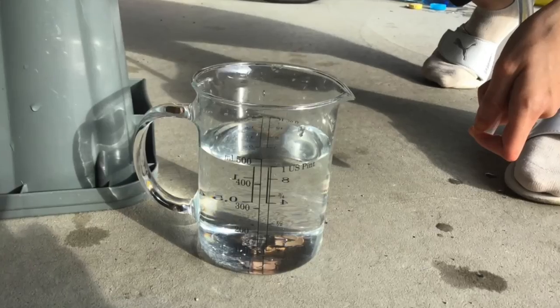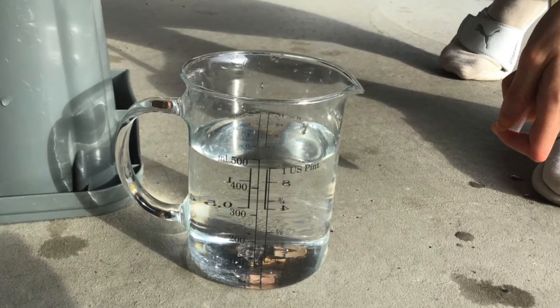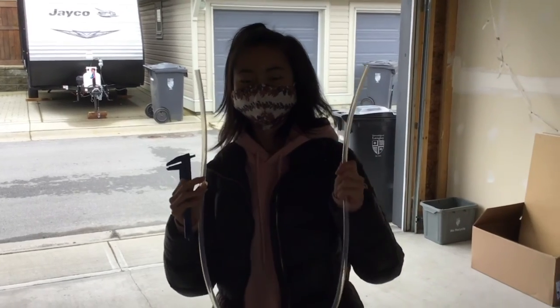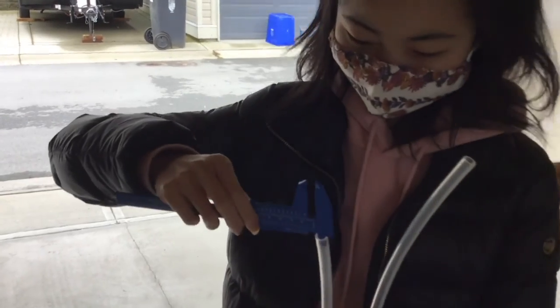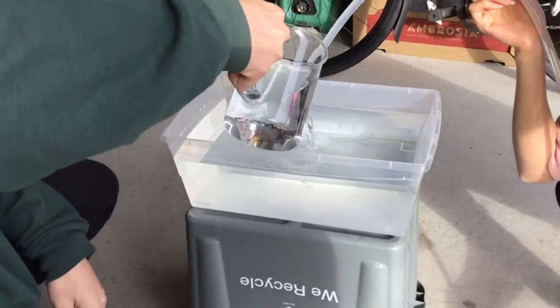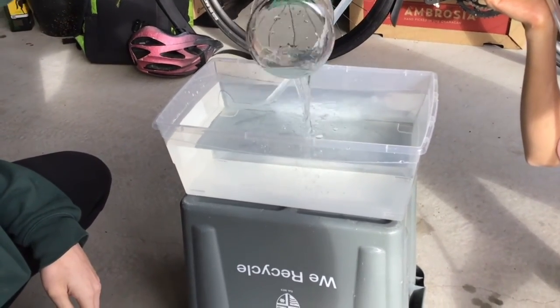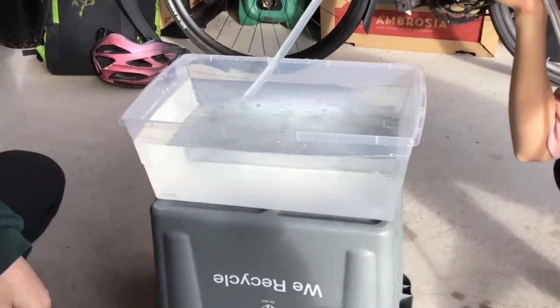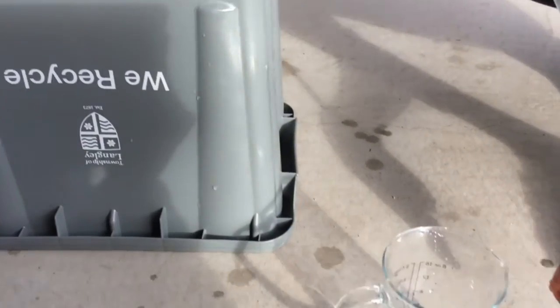We measured the volume flowed over this 10 seconds using this baking cup. And finally, we measured the diameter of the tube using a caliper in order to calculate its cross-sectional area. We'll do a total of 10 trials, and after each trial, we'll dump the water back in to make sure that the water level is consistent.